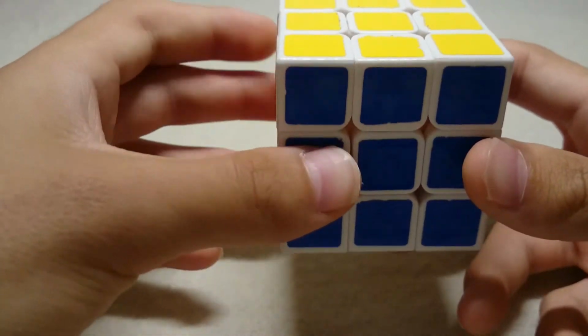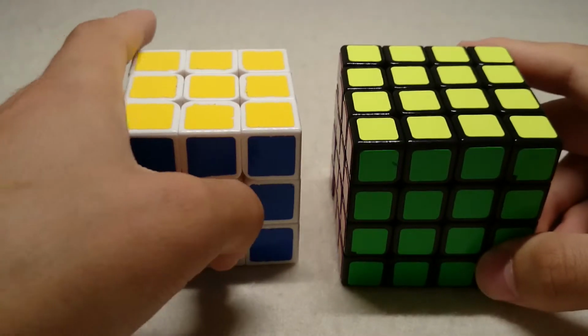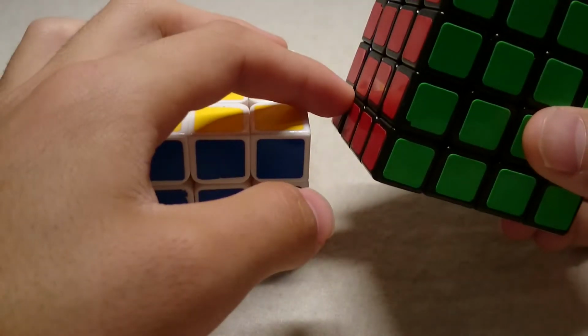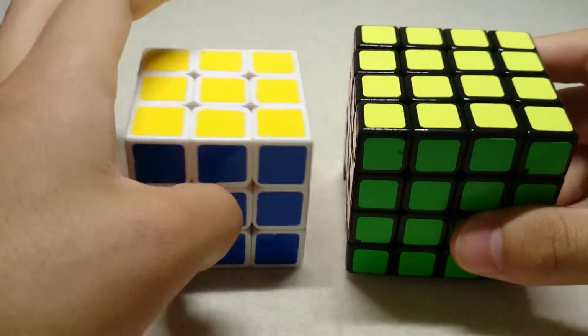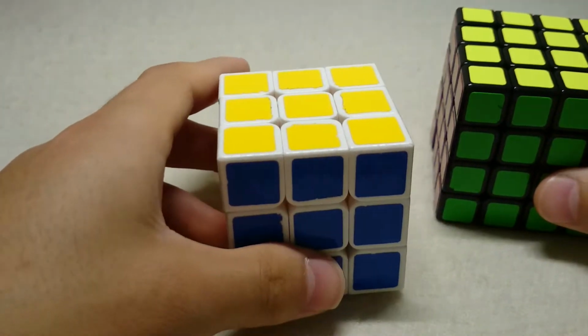Now I'm going to go to the wide turn notation. So the wide turn notation, and also the big cubes notation, is actually pretty simple after you know the basic notation.